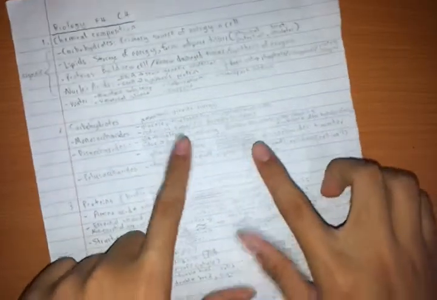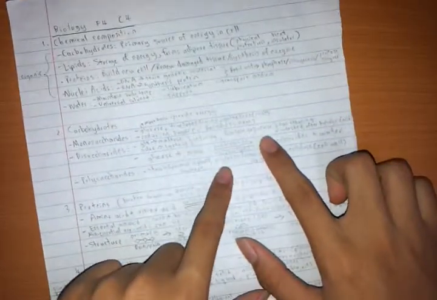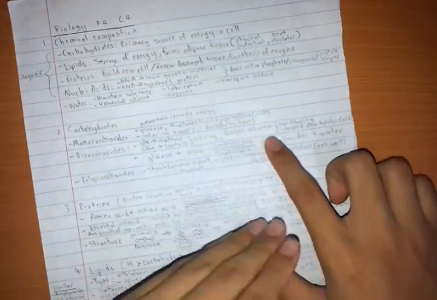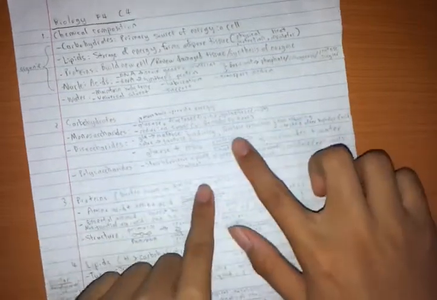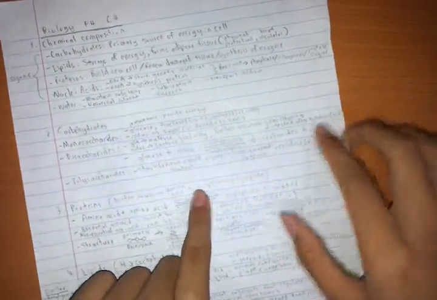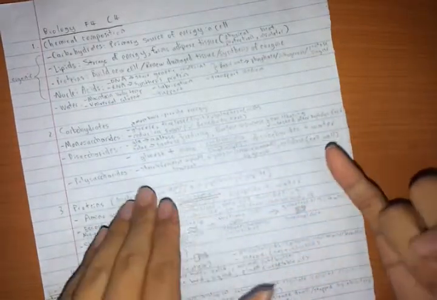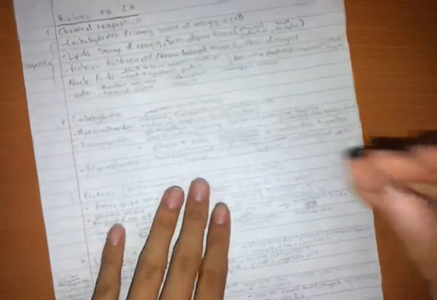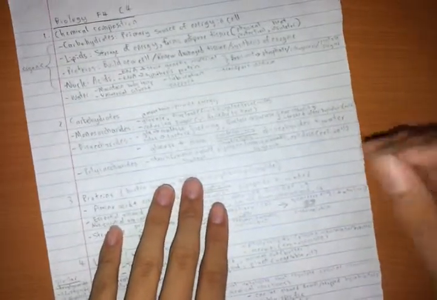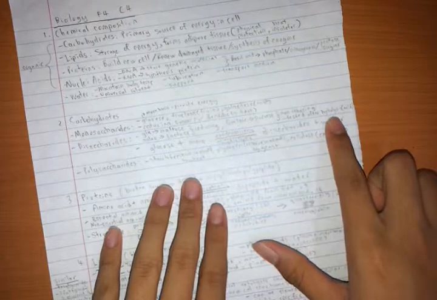And then afterward, you have sucrose, which is formed by combining glucose and fructose. The only thing that's special with these three, maltose, lactose, and sucrose, is that sucrose is a non-reducing sugar. So you can only do the Benedict test on it and get a result if you have put hydrochloric acid into it.